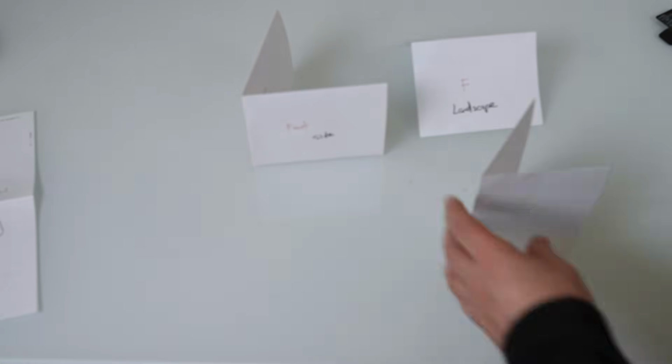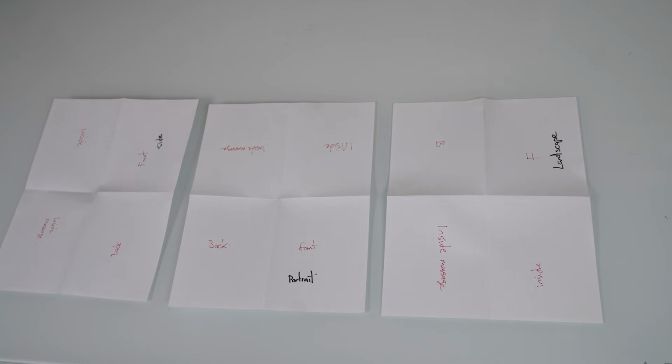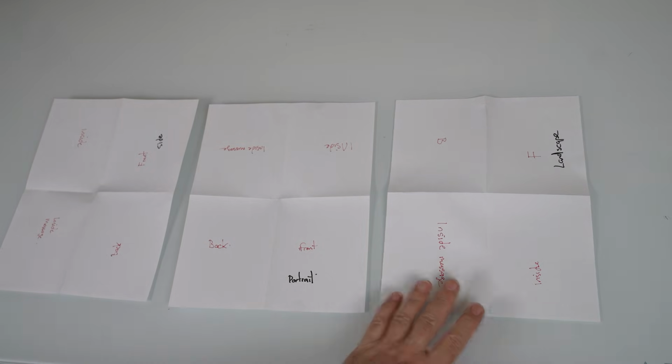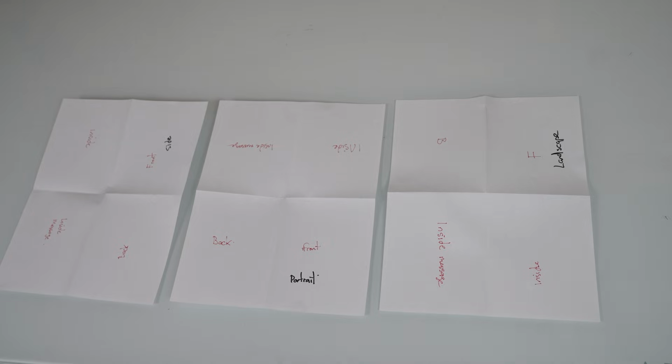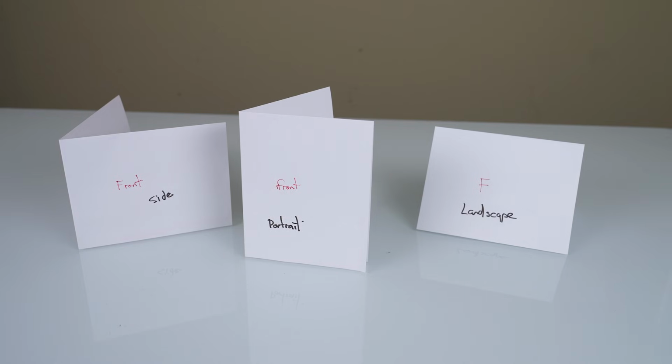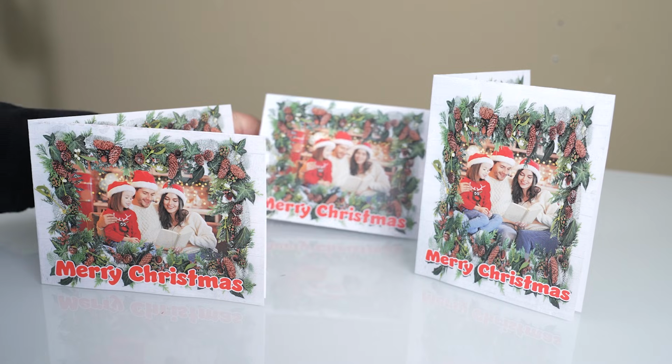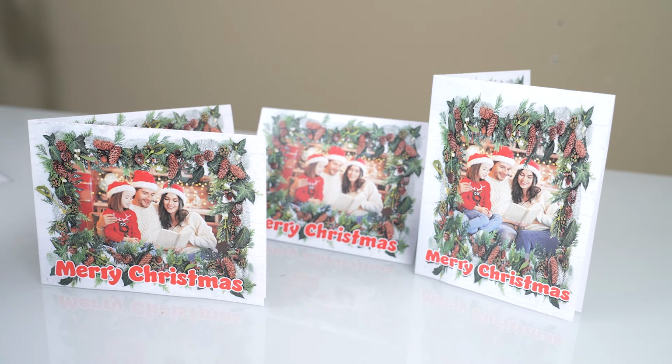Now what we do is we write on each one of these panels, and this is going to let us know the orientation and location of each one of these panels for the 3 different layouts. We can see what they're going to look like folded up. And this is what the final product's going to look like. Let's use this and build it out right now.